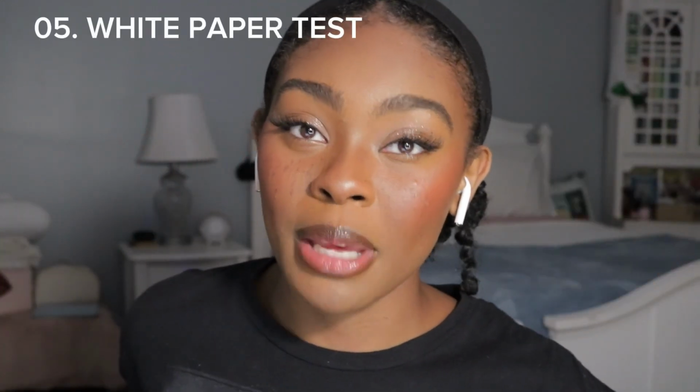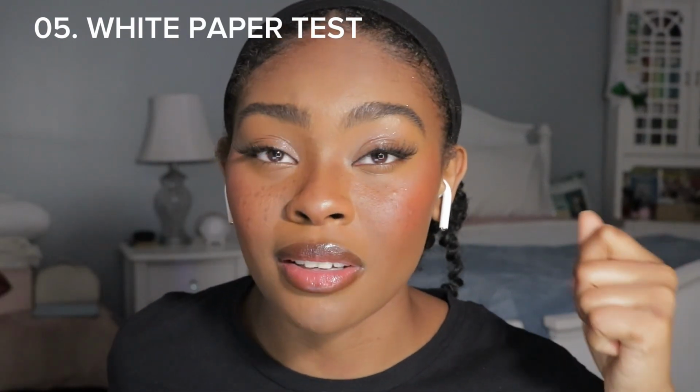Lastly, we have the white paper test. This is just when you hold up a piece of white paper to your face and see how your skin is looking in comparison. So if your skin looks yellow or golden, you probably have warm undertones. If your skin looks pink, red, or bluish, you likely have cool undertones. And if your skin is looking a little bit more balanced, you might have neutral undertones.